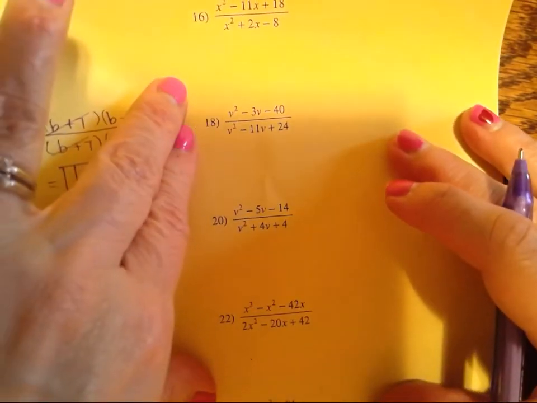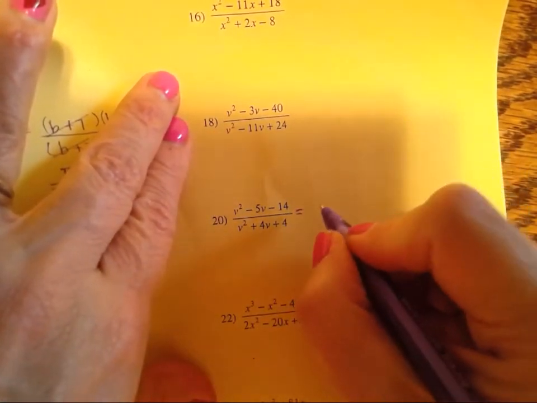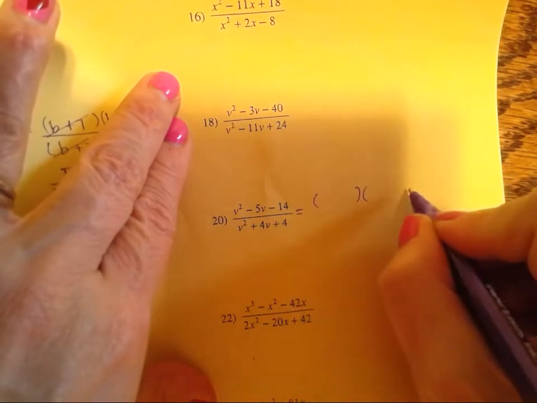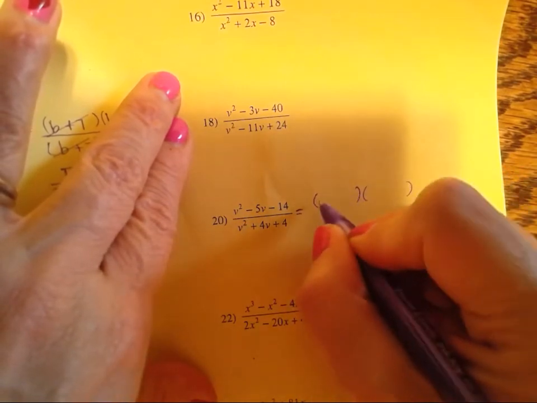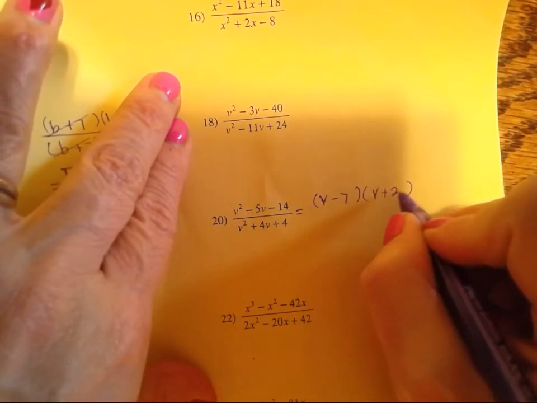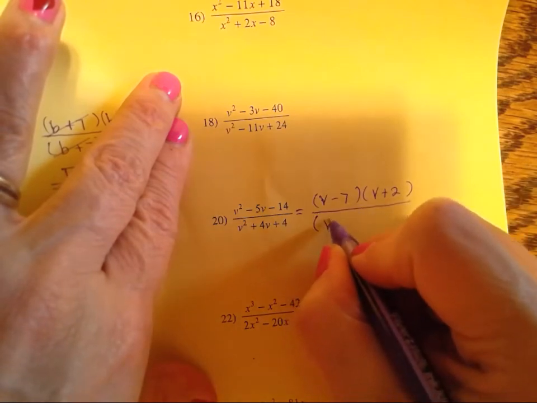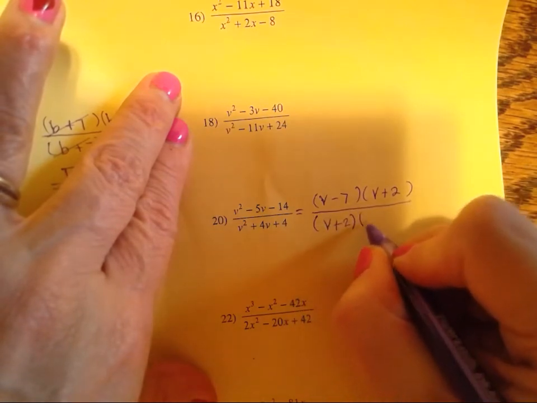Alright, number 20, we need to factor the numerator and the denominator. So this is going to be v minus 7 times v plus 2 over v plus 2 times v plus 2.